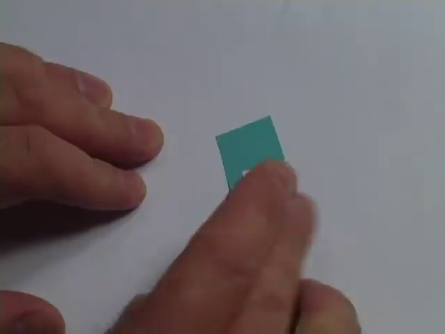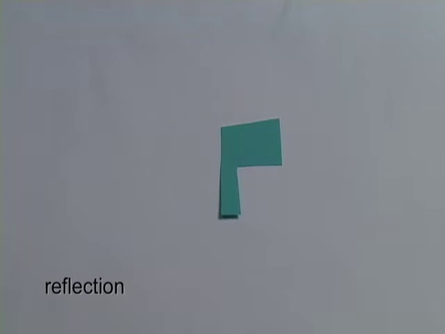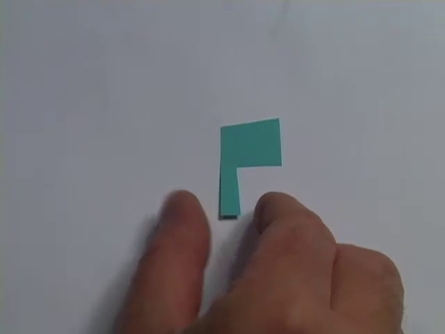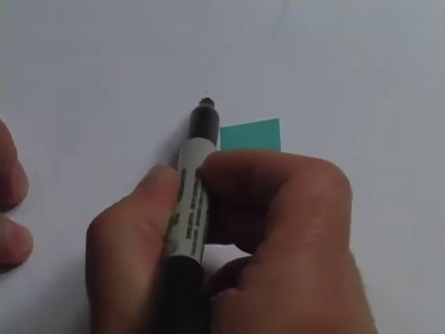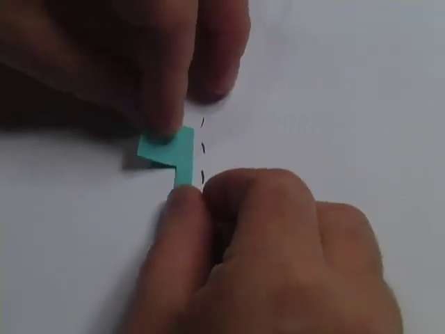And another kind of transformation would be a reflection. And that would be what you would get if you put a mirror up to the thing. Or you can also think of it as flipping. So to reflect this over, let's say I'll reflect it over this line right here, I would flip it, and it would be the mirror image of the shape I started with.